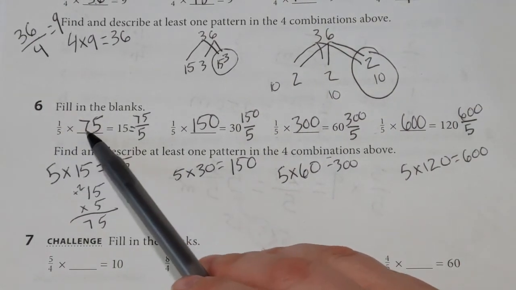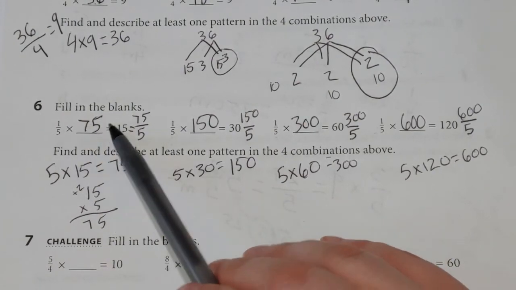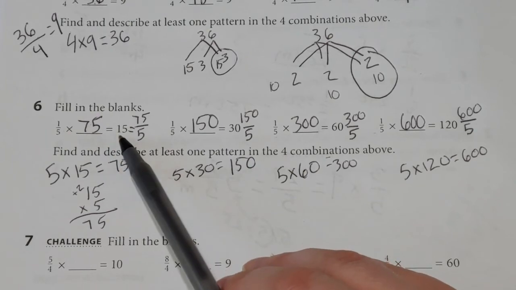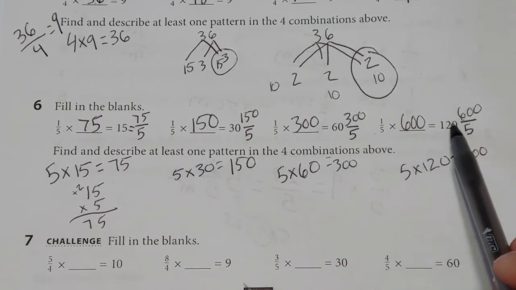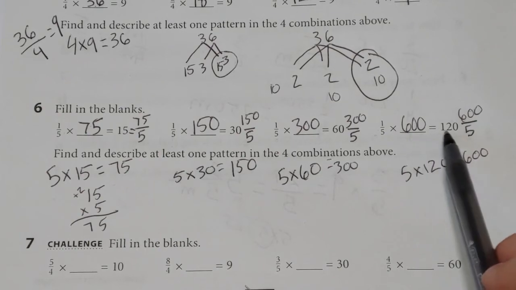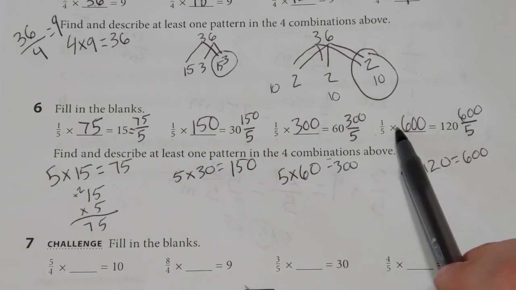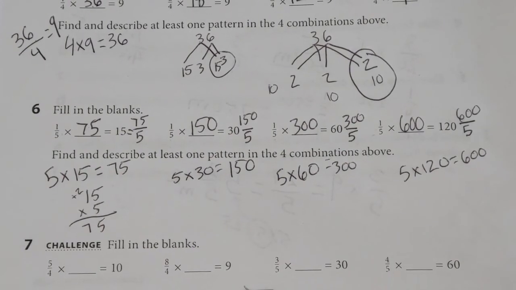So as this group number of the 1/5 gets higher, the answer also gets higher. But I also notice that the answer is much lower than the number I'm putting in the problem. So the answer ends up being smaller, but the bigger this group number gets, the bigger our answer gets.